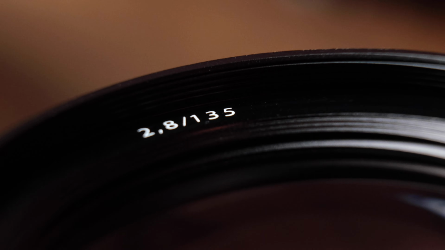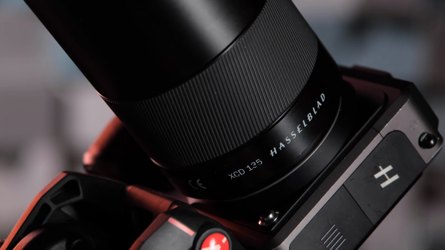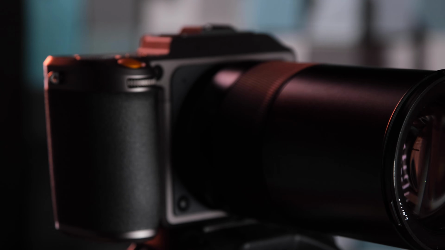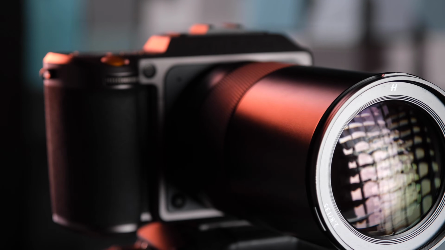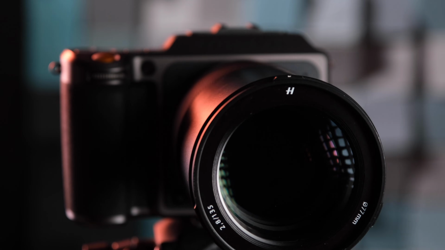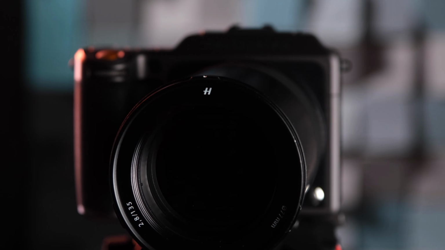Finally, we have the 135 2.8 lens with its 105mm equivalent focal length. This lens can also be purchased with the 1.7 times converter, making it really the only lens that provides anything close to sports or action capability. Though I personally did not try out the converter, and I'm not sure that this is the system you get if you want to take action shots or wildlife anyway. This lens has 10 elements in 6 groups.